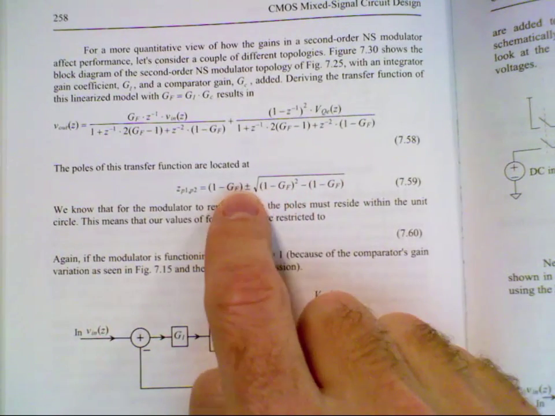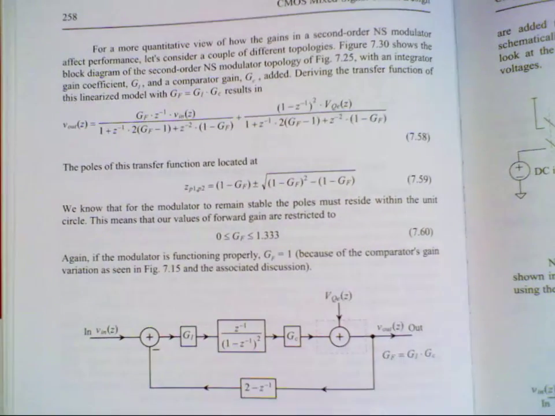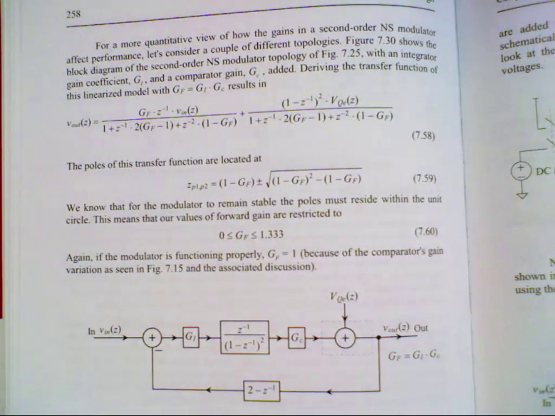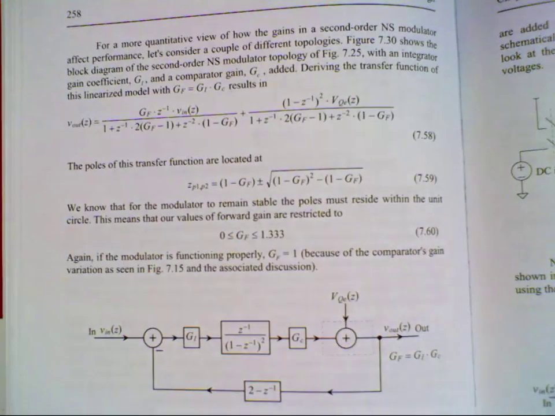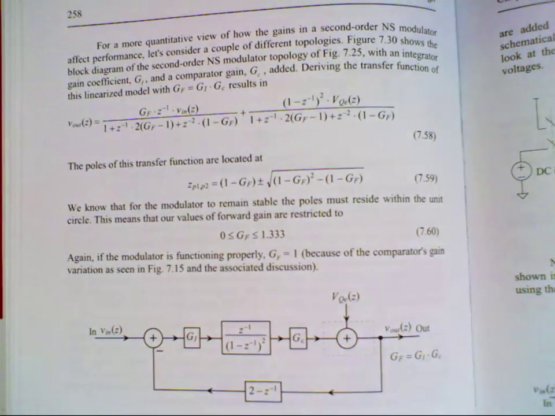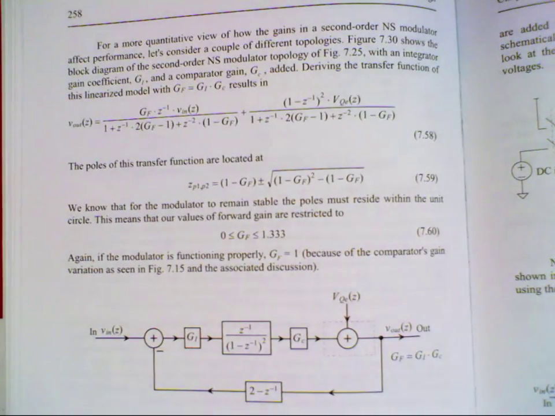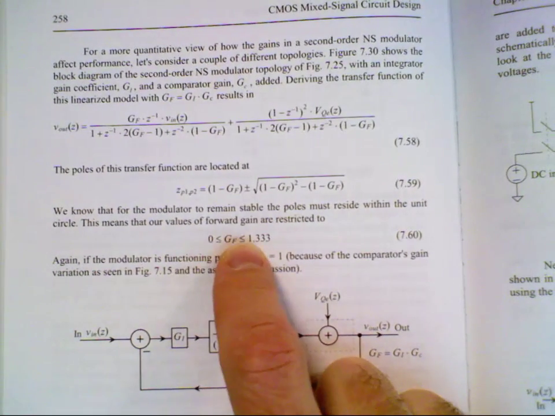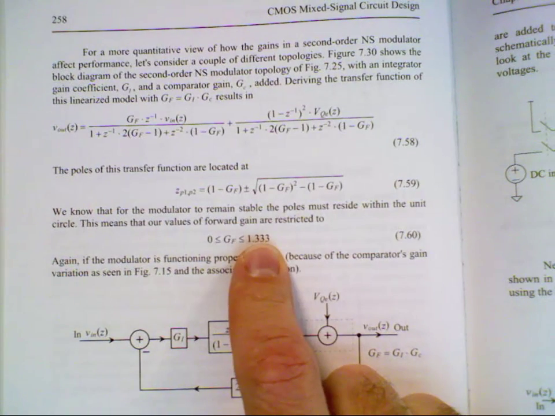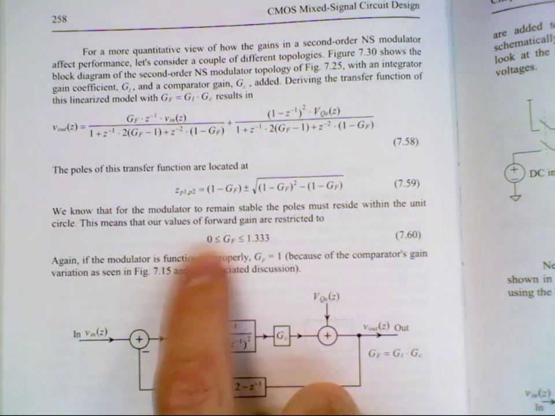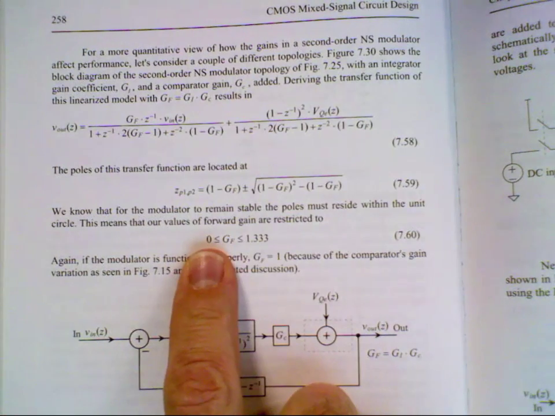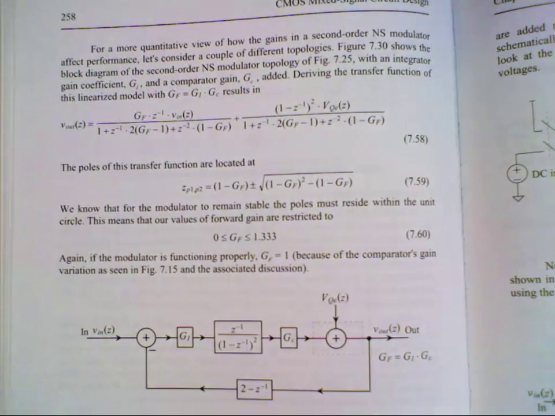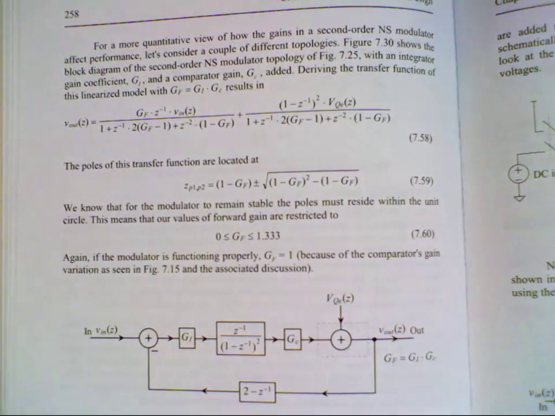But if the forward gain is not 1, because remember, I'm taking a nonlinear system that's bouncing all around, and I'm saying, oh, it's linear. I'm treating GF as a number. Well, it's not really the way it is, right? It's varying. So I'm taking a complex, chaotic system and trying to say, this is what's happening. So if my forward gain stays between 0 and GF of 1.33, then I'm stable. If it goes above 1.33 or below 0, then I become unstable. So going below would mean I'd have positive feedback.